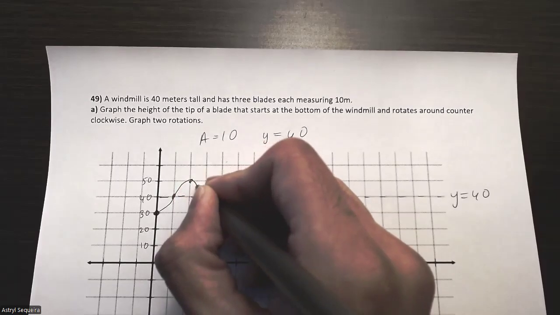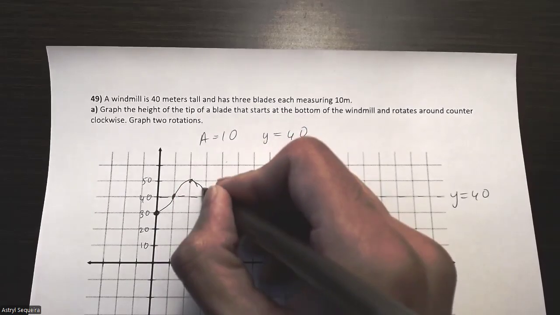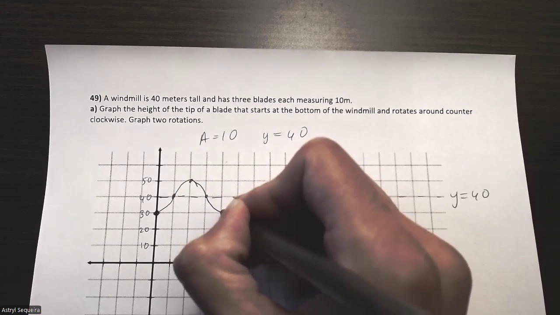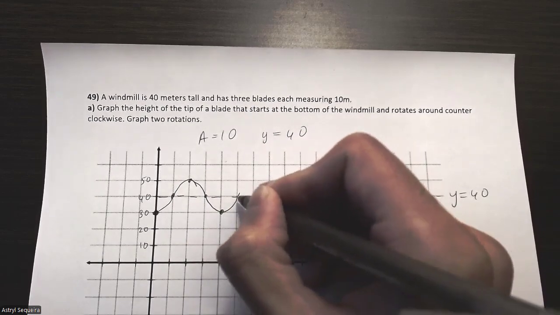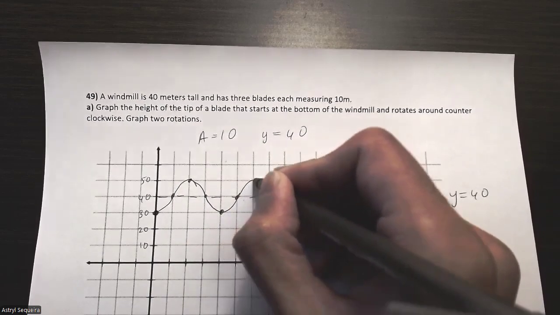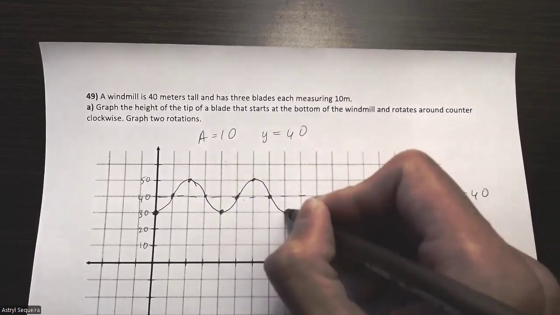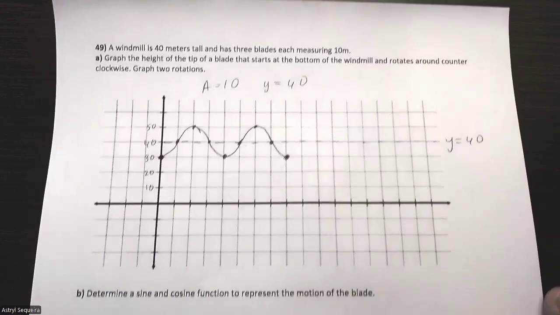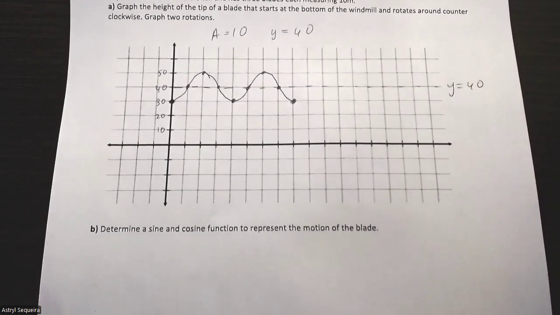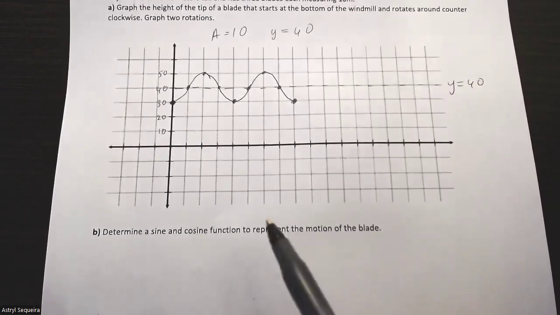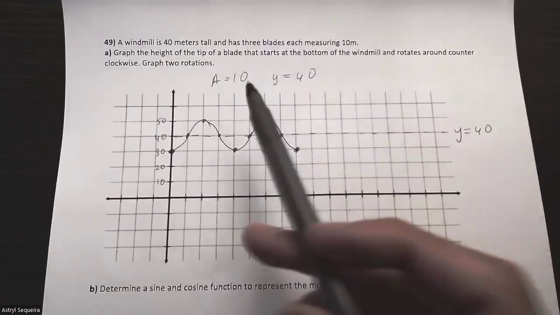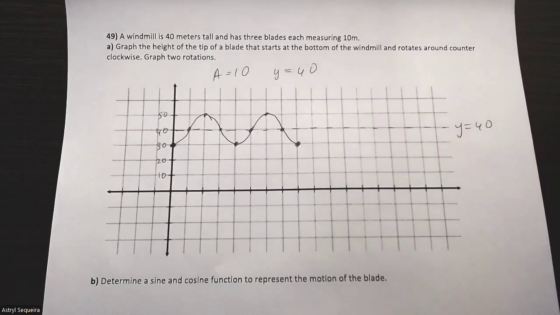But this question is actually missing information. I'm just going to graph 2 random cycles and we'll just move on to the next question. I'm not even going to find the sine and cosine function because they don't give us any x values. So technically this question is missing information, but if we had x values, we would be able to do it.